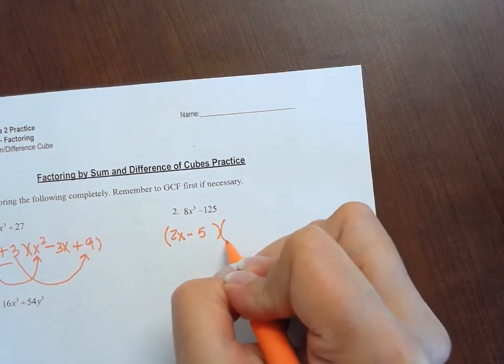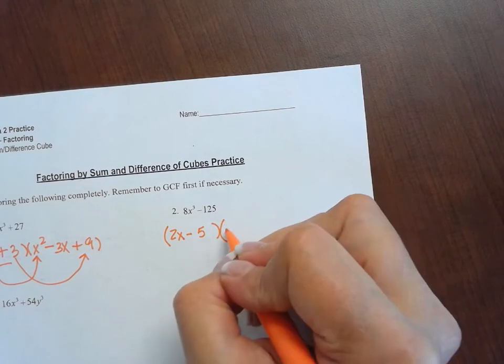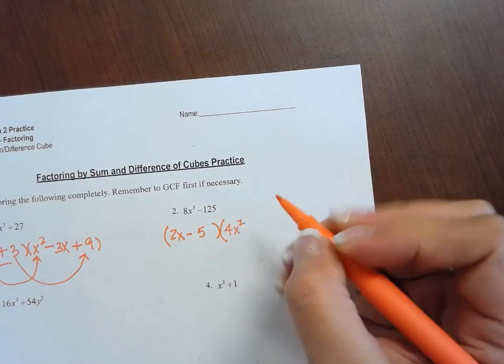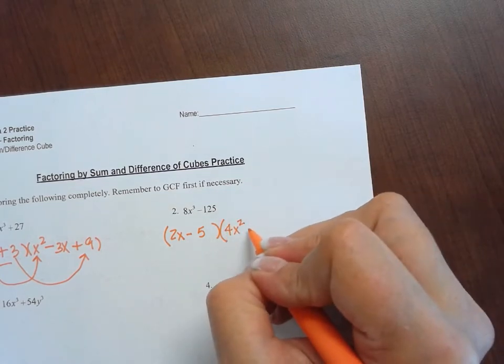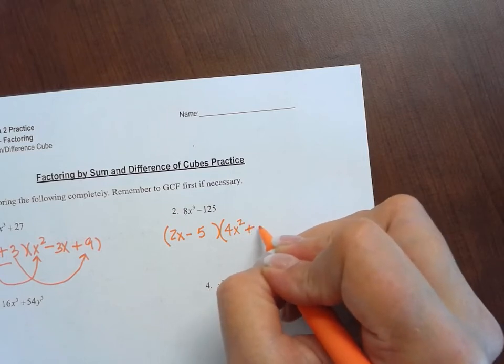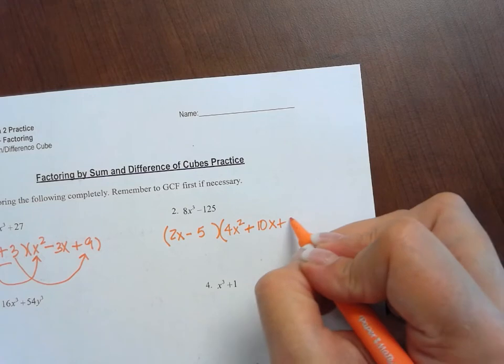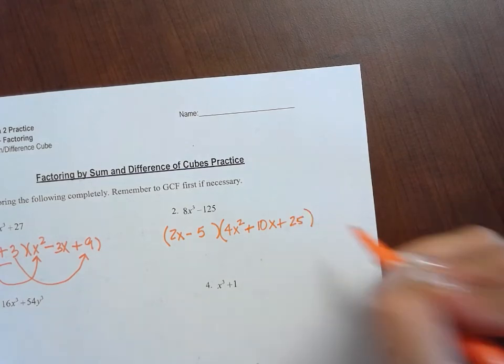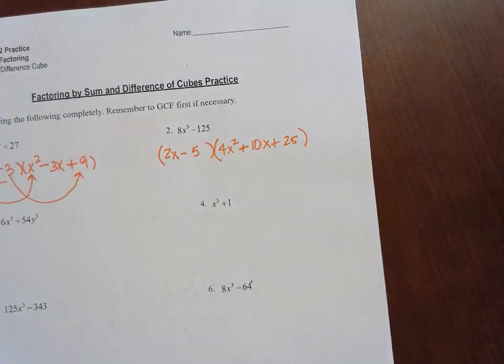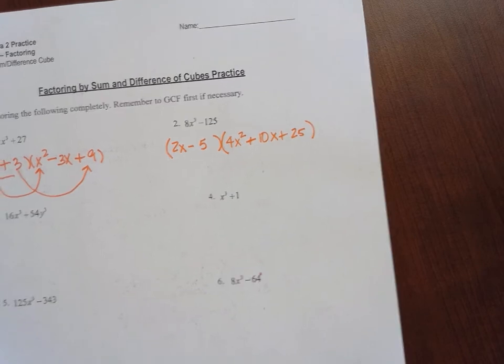Minus 5, so we get 4x squared, and opposite, 10x, always positive, 25. Is that what you got? Yep. Boom. Booyah.